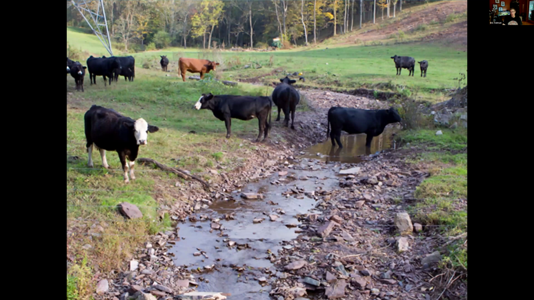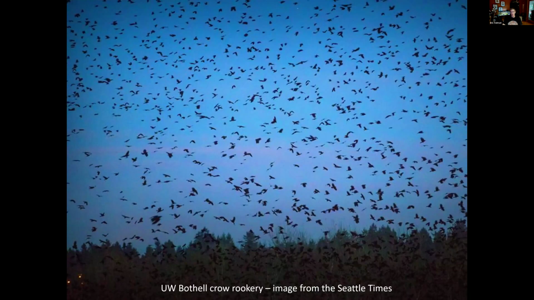Also, agricultural use, animals that are not fenced out of creeks, is another source. And in some cases, just wildlife. In Bothell, at the UW Bothell, there's a crow rookery, and it's actually a little bit decreased in size from what it was historically. But if you measure the E. coli in the water upstream of the rookery and downstream, you can find that they're also a source of bacteria in water.